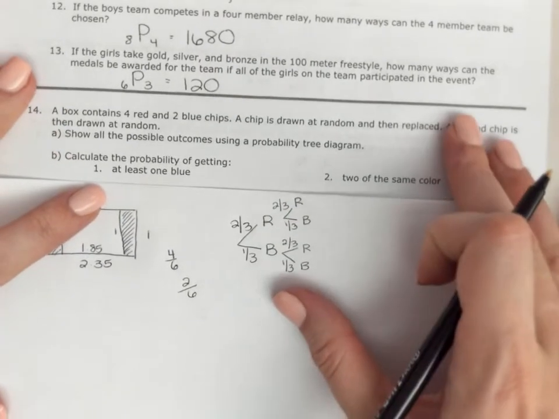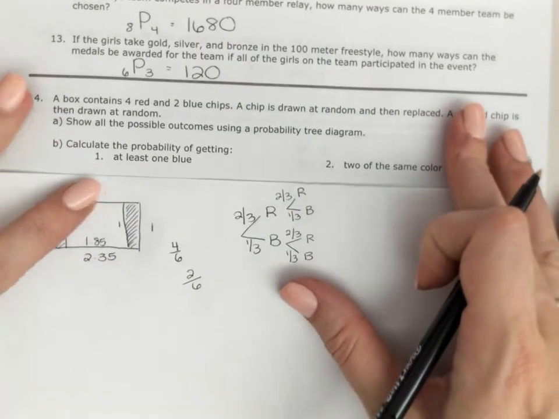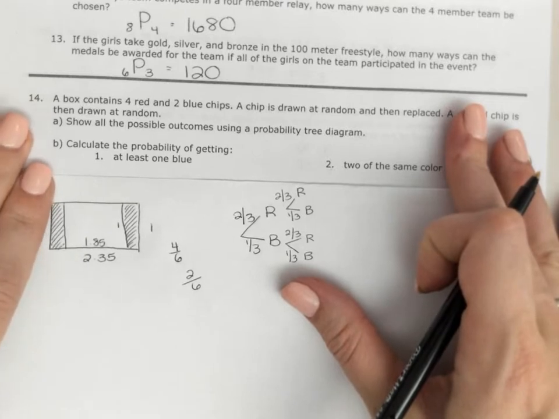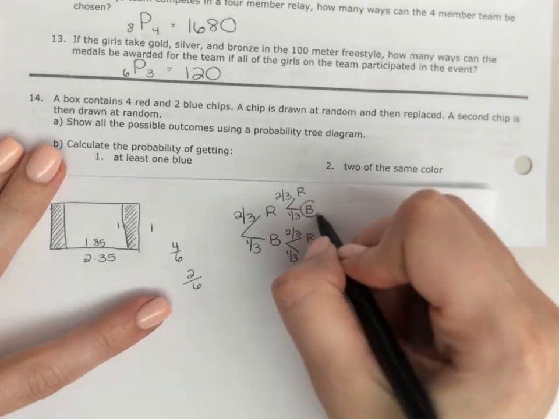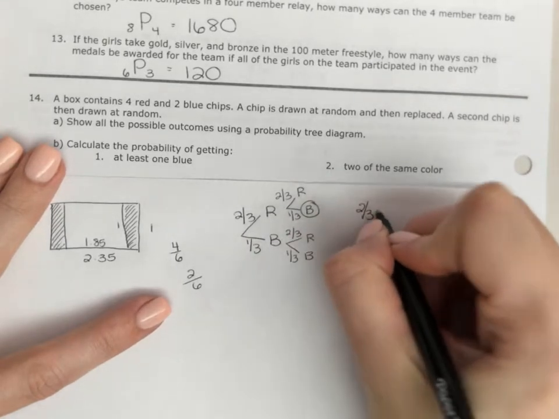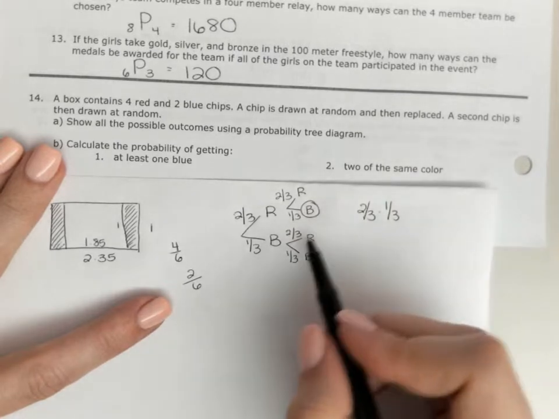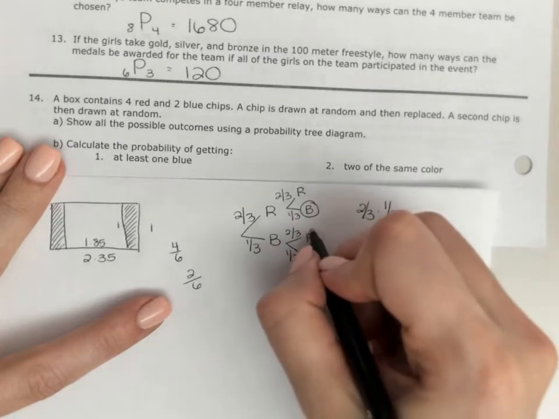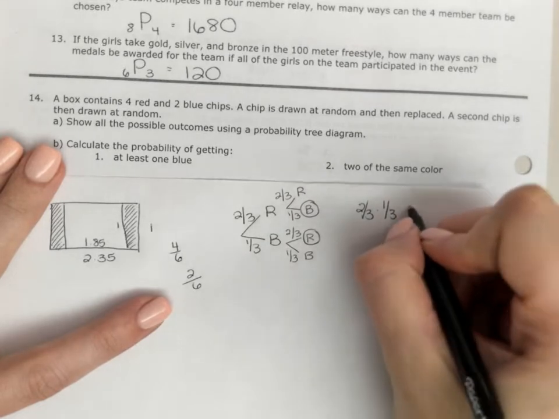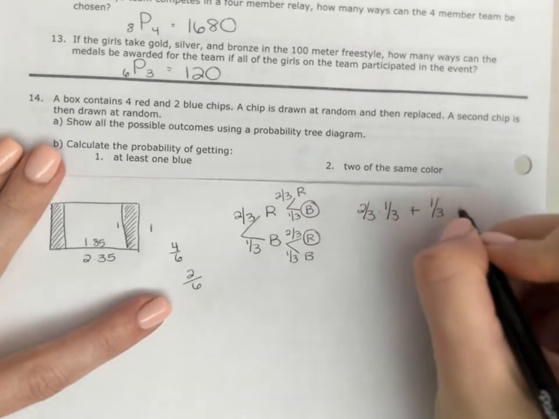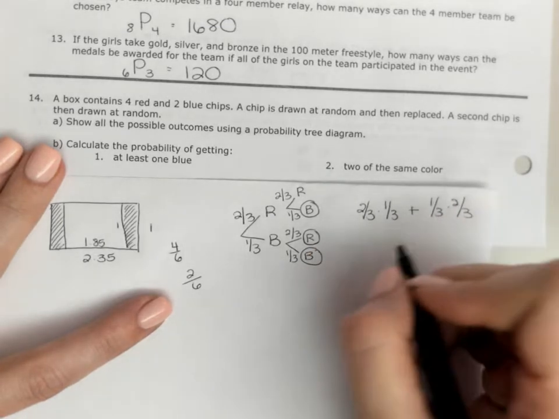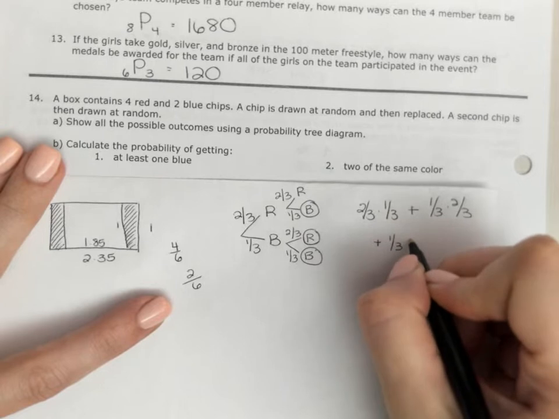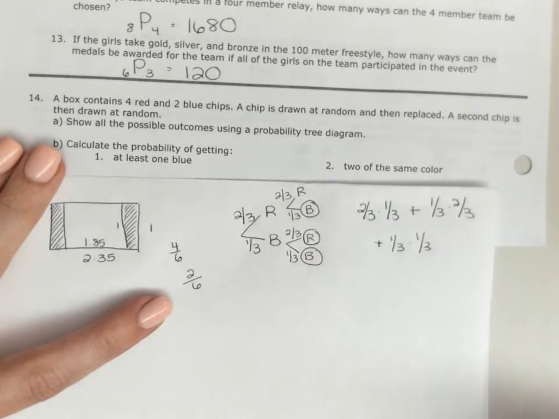Calculate the probability of getting at least 1 blue. So for the probability of getting at least 1 blue, here we get a blue. So it's 2/3 times 1/3. Here we get 1 blue. So it's plus 1/3 times 2/3. And here we get at least 1 blue. So plus 1/3 times 1/3. We have to include all of those different possibilities.